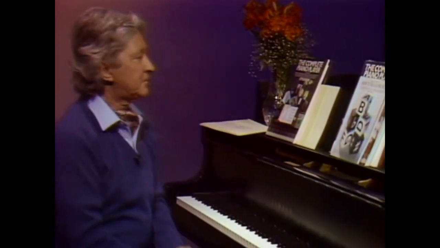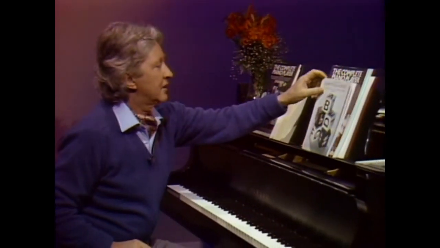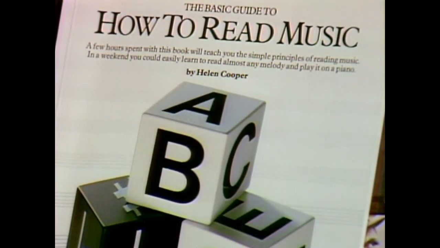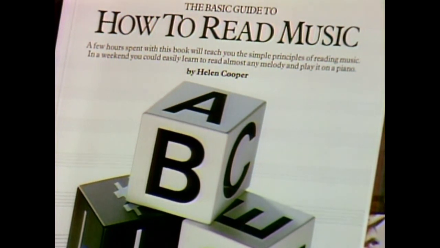Well done. Now, let's look at some publications to help you go on to the next stage of your music reading. First of all, I'd like to point out this book by Helen Cooper, The Basic Guide to How to Read Music. It's an excellent book. It covers much of what we've done today, but it also fills in a lot of the corners that we didn't have time for. It'll tell you a lot about keys and scales and intervals and other things that you need to know.